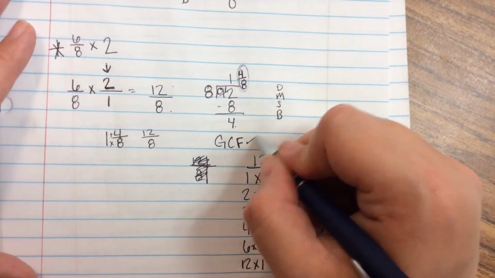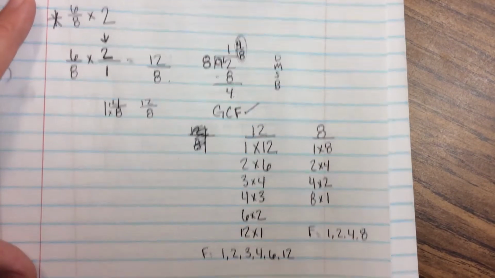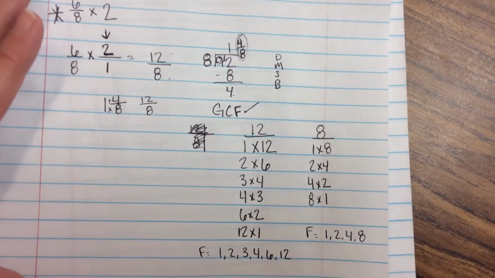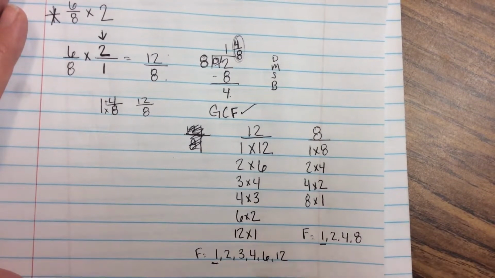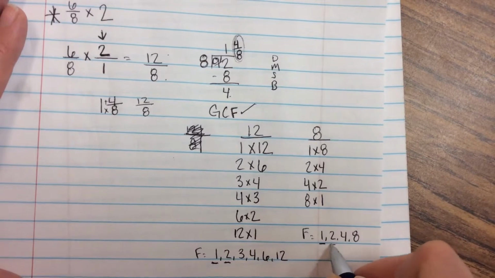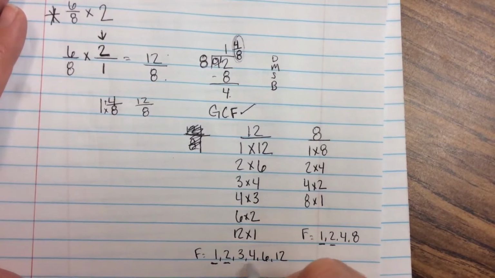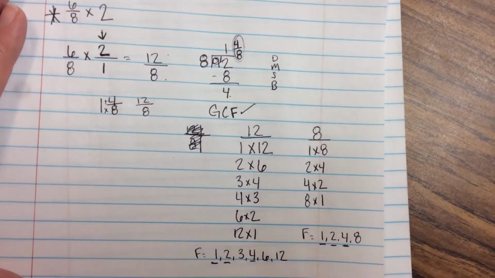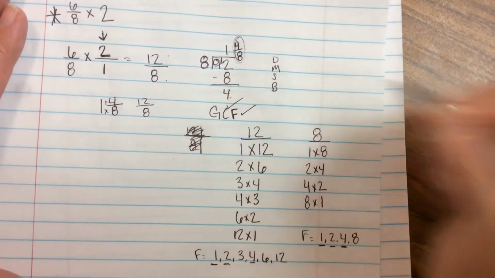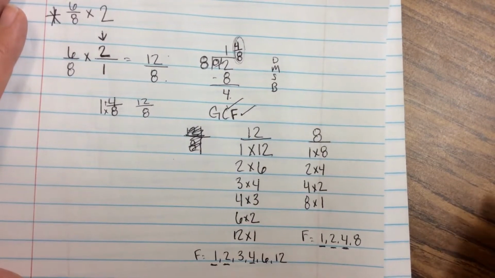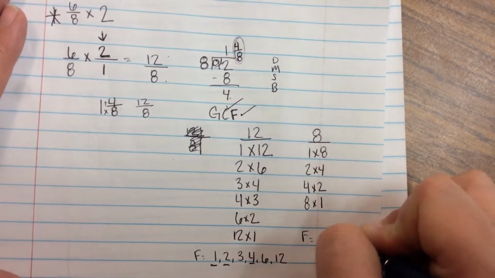So I have factored, now I'm finding what's in common. 1 is in this list and that list. 2 is in this list and in that list. 4 is in this list and in that list. 6 is in neither. 12 is in neither. 8 is only in one of them, and 3 is only in one of them. Now that I've underlined common, I'm going to circle my greatest common factor. My biggest common factor is 4.